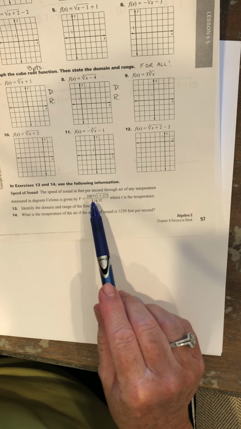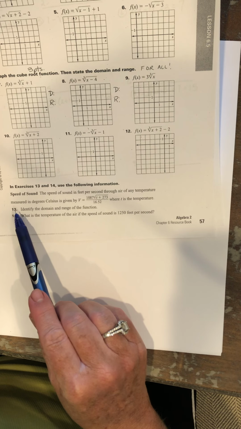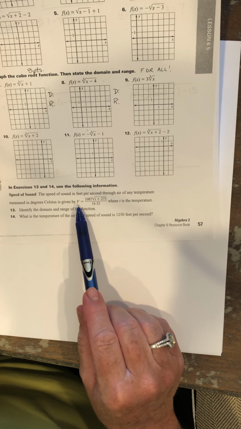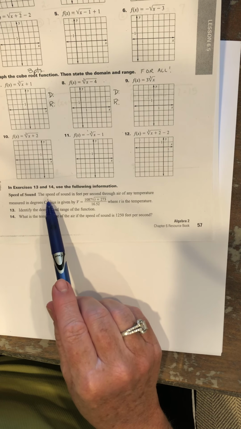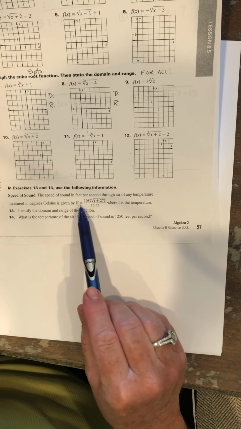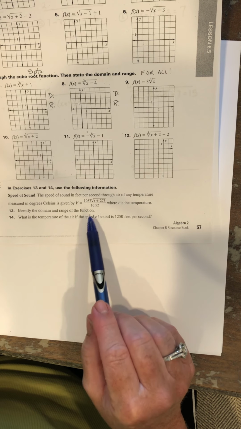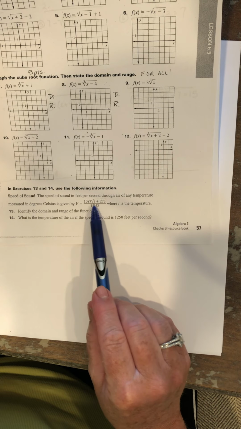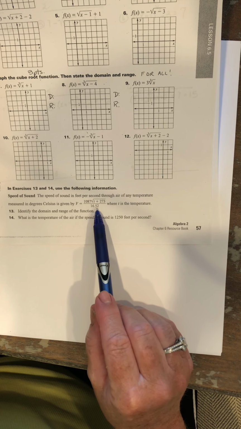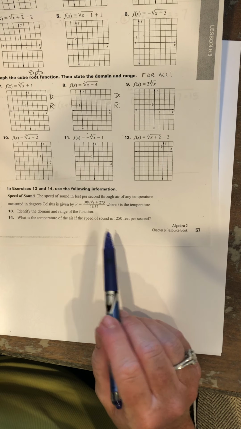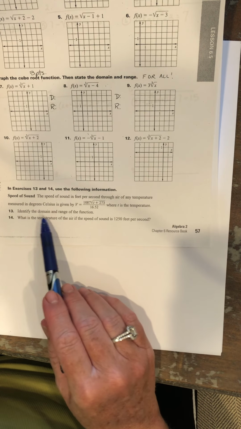The speed of sound in feet per second through air of any temperature measured in degrees Celsius is given by this formula. V, so this is the velocity, the speed of the sound, and it is in feet per second. V is equal to 1087 times the square root of (t plus 273) all over 16.52, where t is the temperature. Okay, so normally it asks me for the domain and the range.